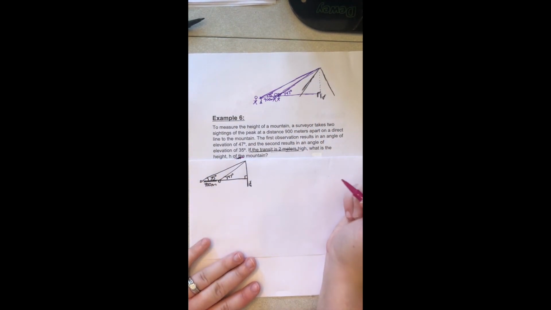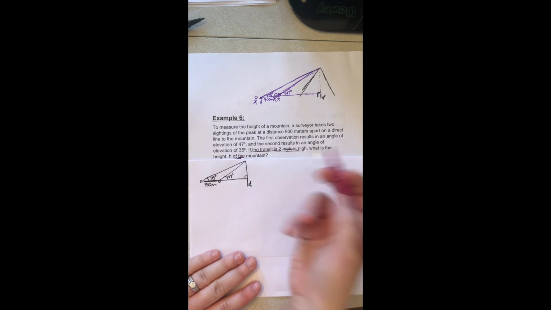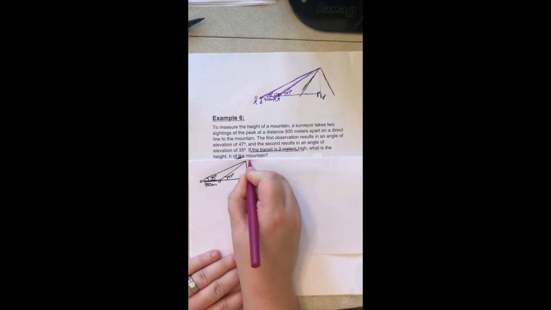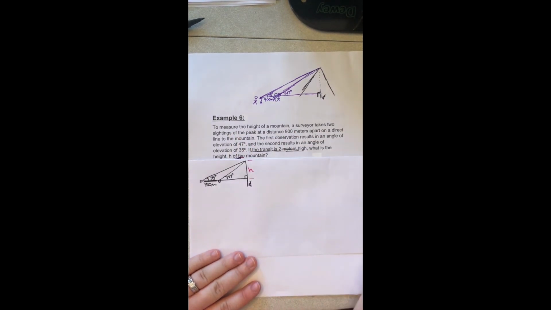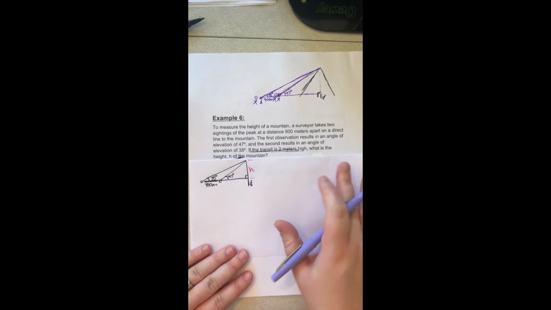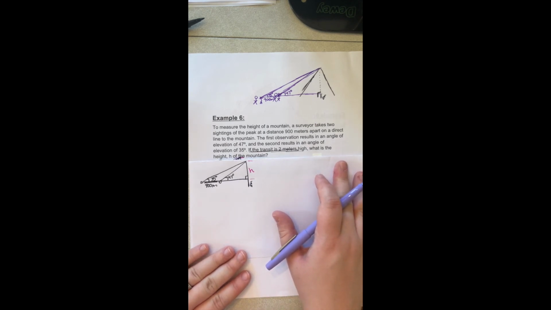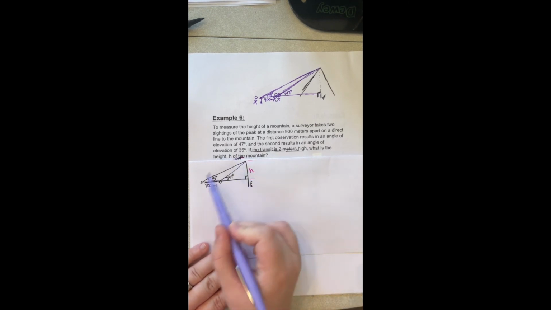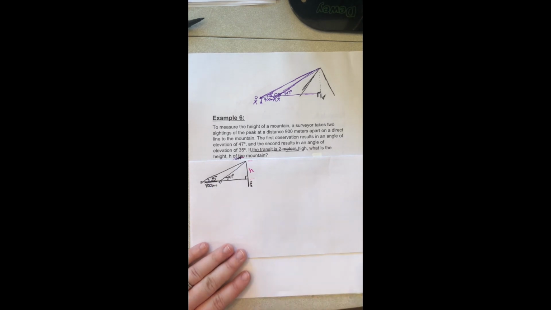Now, what this question is asking us for is to find the height of the mountain. So the distance from here to here, and I'm going to label that my height. The easiest way for us to find that height is to look at this smaller triangle over here. This is the only triangle I currently have any information about, so I'm going to start by finding out information about this triangle.